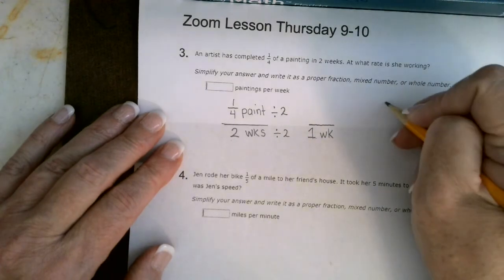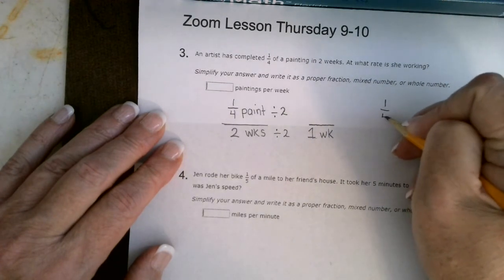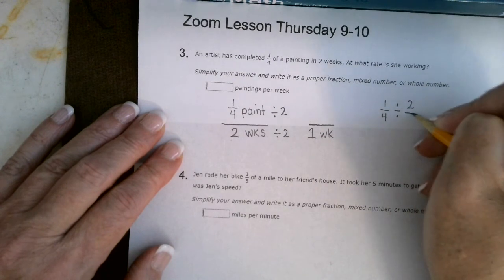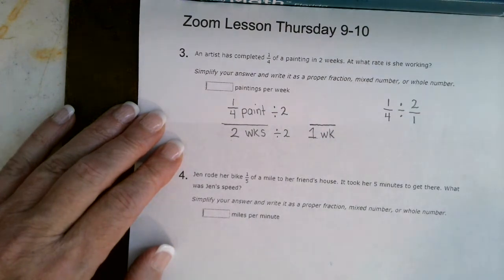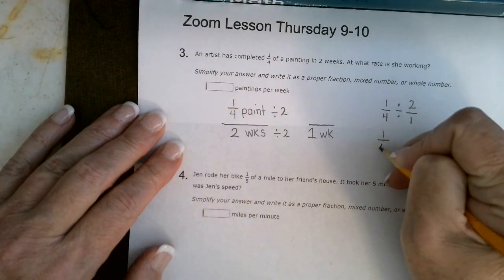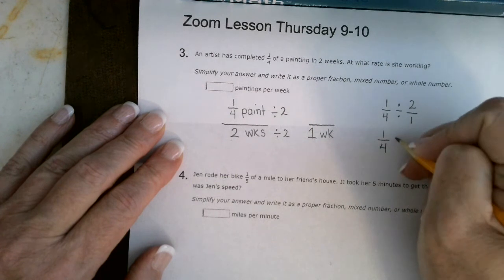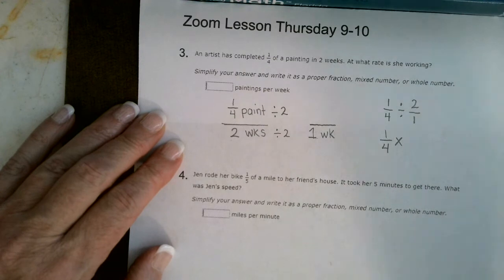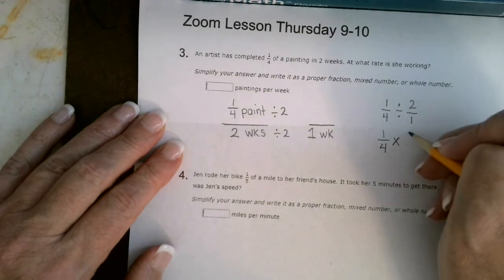And then we've got 1/4 divided by 2 over 1, which is 2. And so then we keep the first number since we can't divide by a fraction. We change division to multiplication. And then we use the reciprocal or the flip.